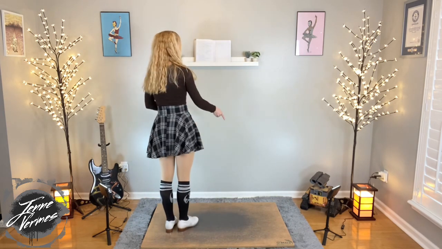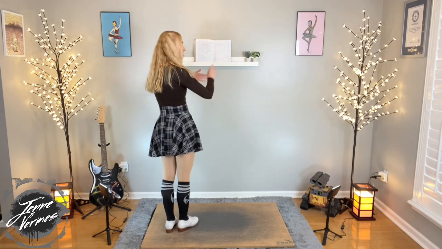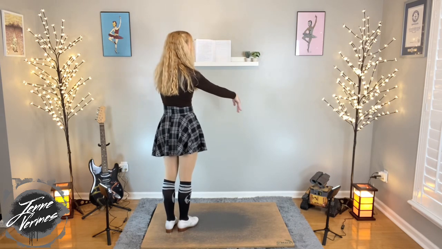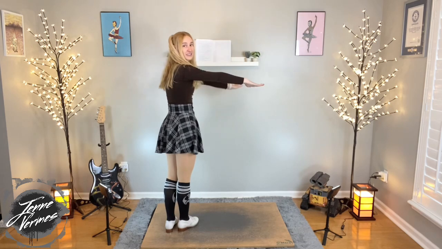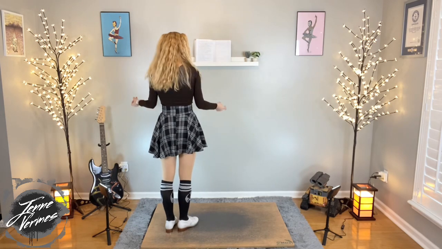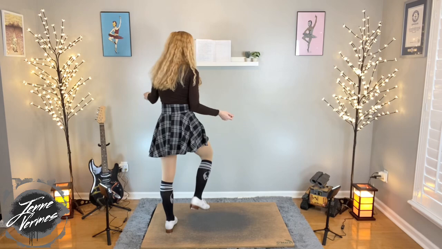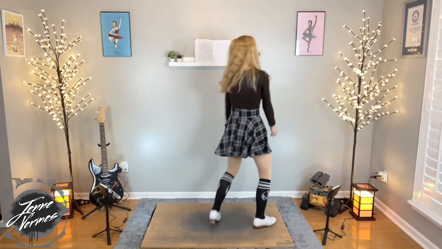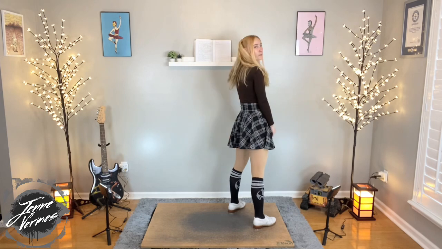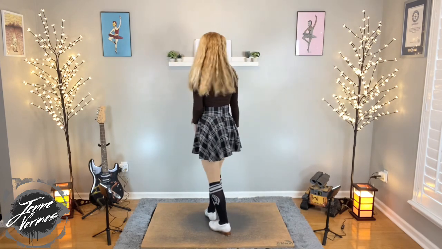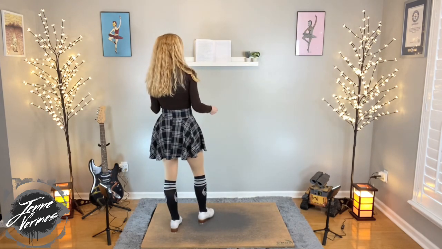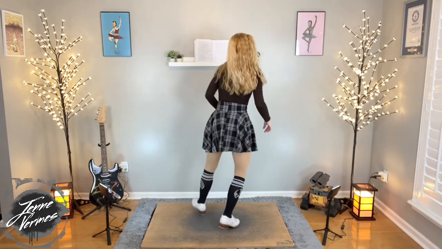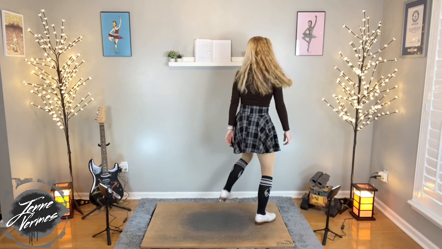But you have step, Irish, stamp, stamp, or step, shuffle, hop, step, shuffle, hop, stamp, stamp. So let's try it. 5, 6, 7, 8. 1 and 2 and 3, 4 and 5 and 6, 7, 8. And it's not much faster than that. Let's try that one more time. 5, 6, 7, 8. 1 and 2 and 3, 4 and 5 and 6, 7, 8.